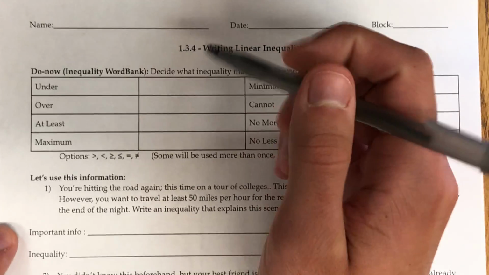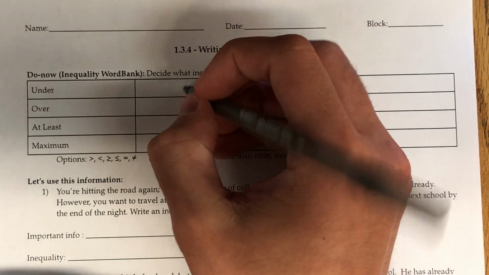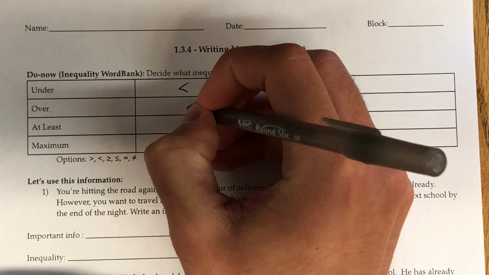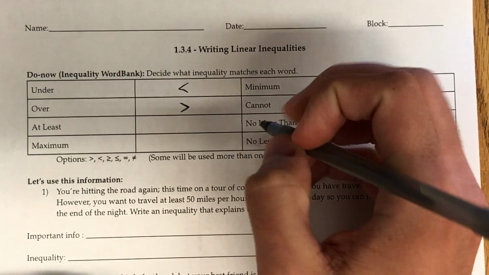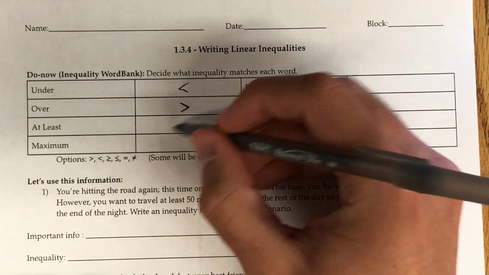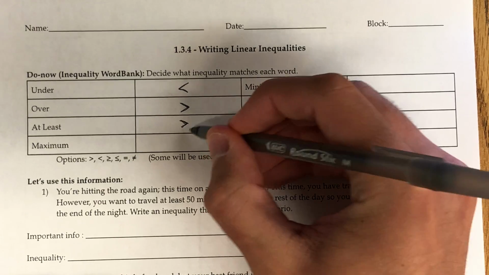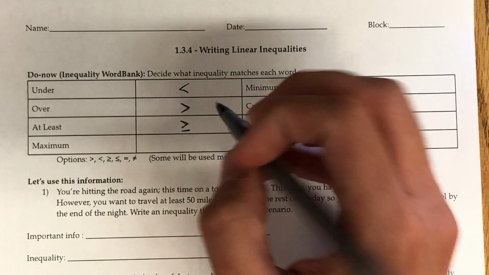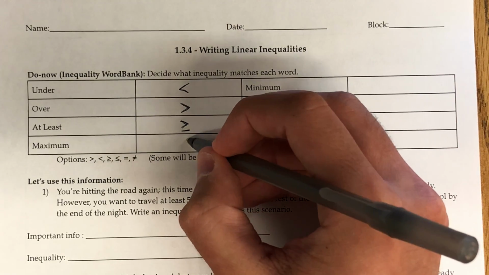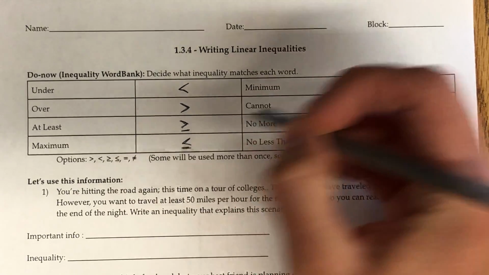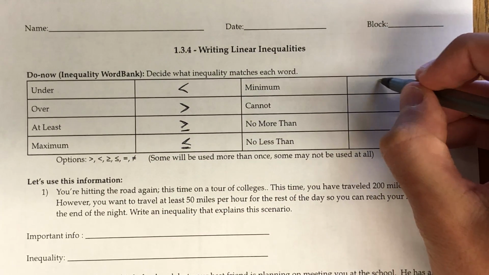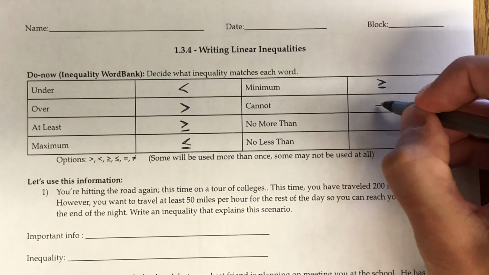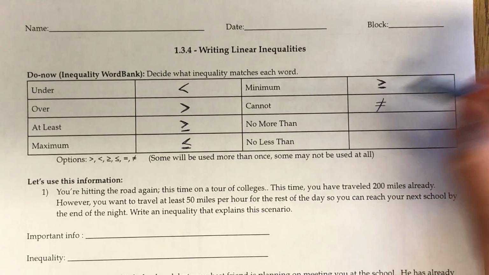Okay, we're back. If I have under $5, that would be less than, because it cannot be equal to. Over would be greater than. I have at least $5 means I can have $5 or I can have more, so that's greater than or equal to. I have a maximum of $5, so that means I can have less than $5 or equal to. I have a minimum of $5, meaning I can have more than $5 or equal to $5.